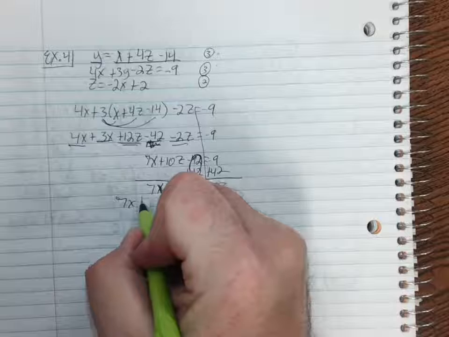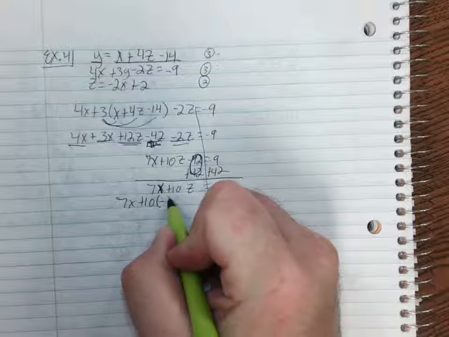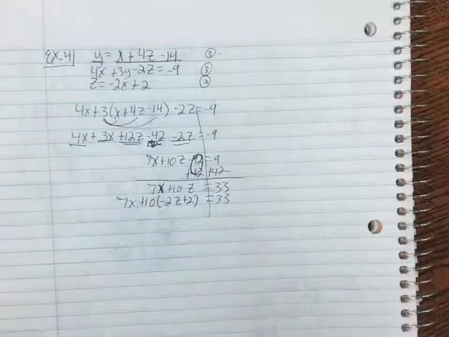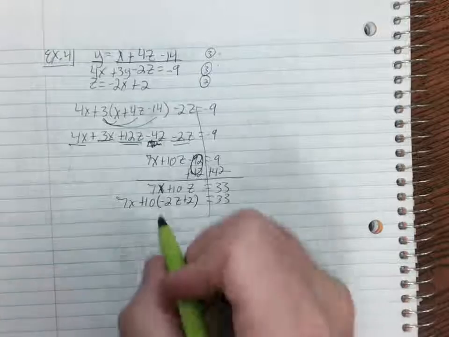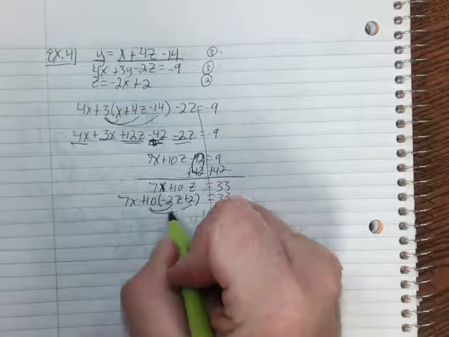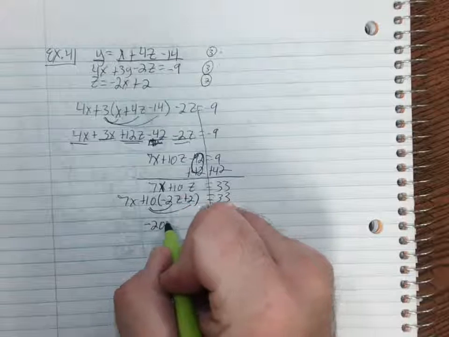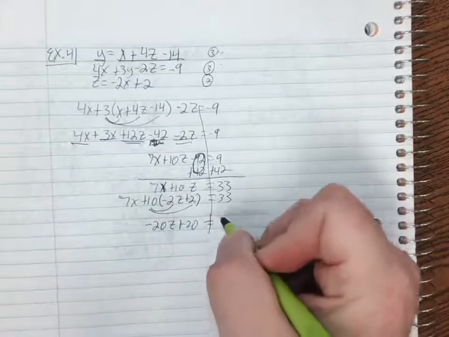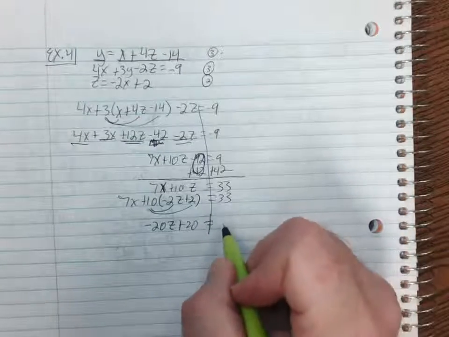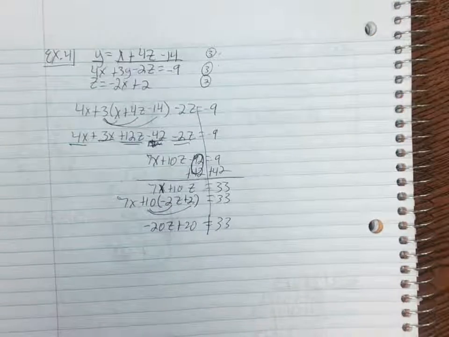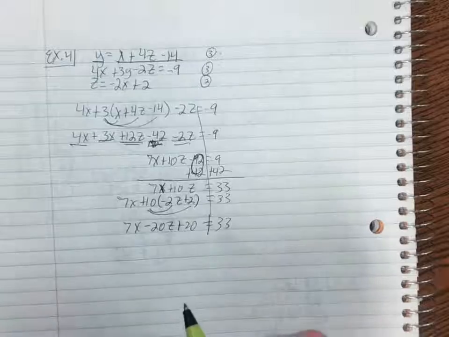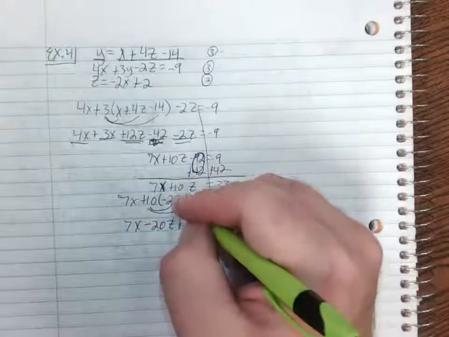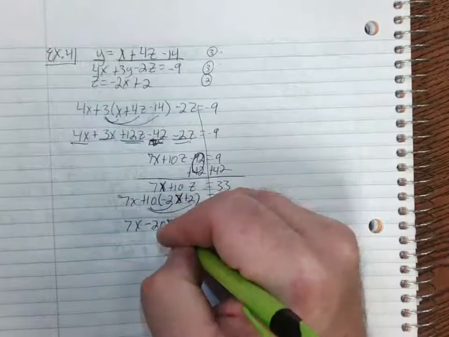So this becomes 7x plus 10 times negative 2z plus 2, and it equals 33. I'm going to distribute my 10 here. 10 times negative 2z is negative 20z. 10 times 2 is 20. The right side is just 33 still. Oh, and don't forget there's a 7x out front. I'm sorry, I did that wrong. This is negative 2x, not negative 2z. So this should be an x, which makes this an x.